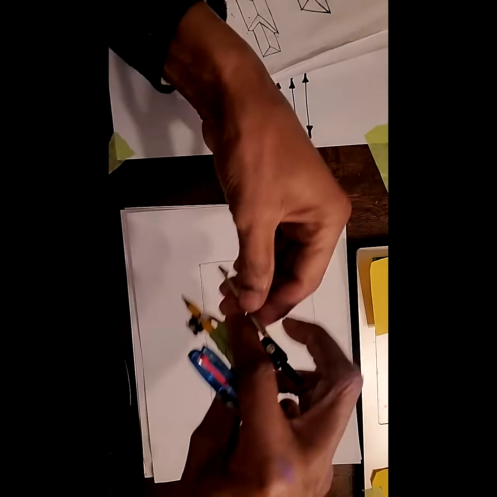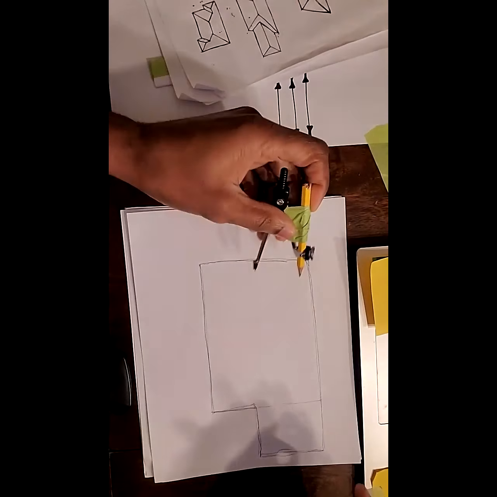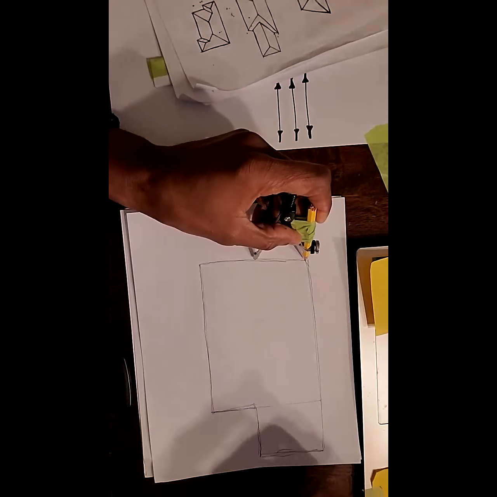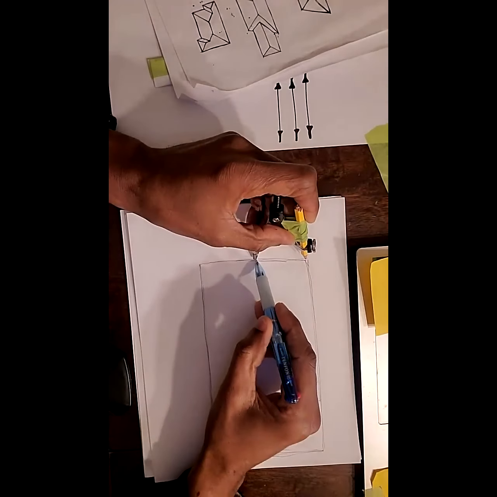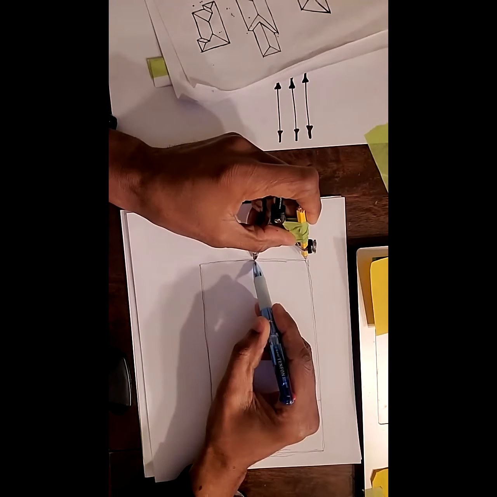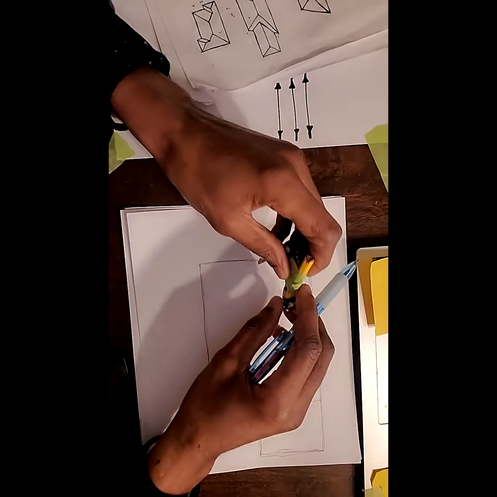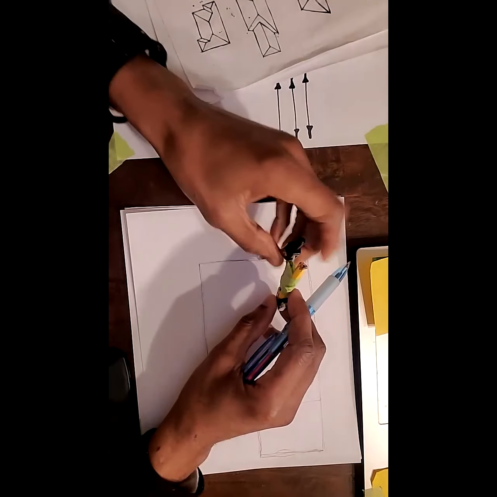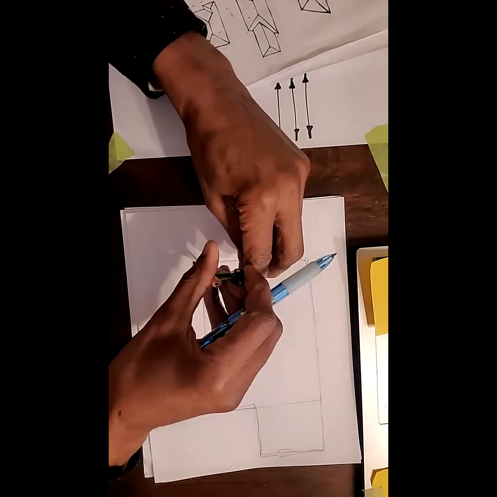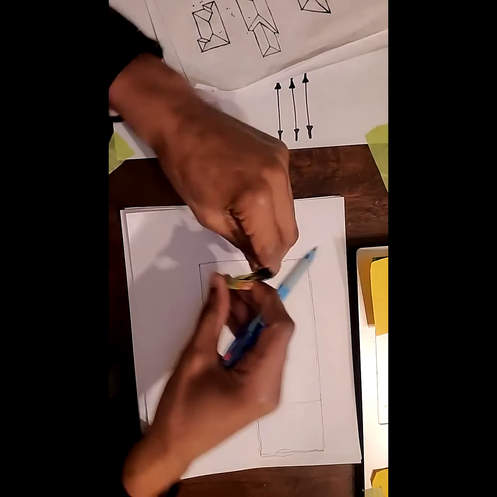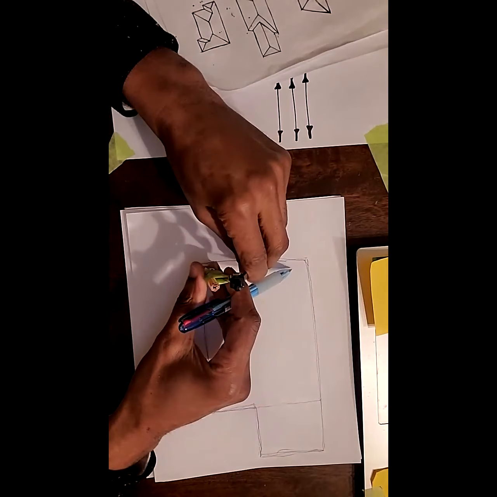So we're gonna start here. We're gonna use our compass. In AutoCAD, you just use circle, click here and go to the end. Circle, center right here, click here to get the circle right here in AutoCAD.